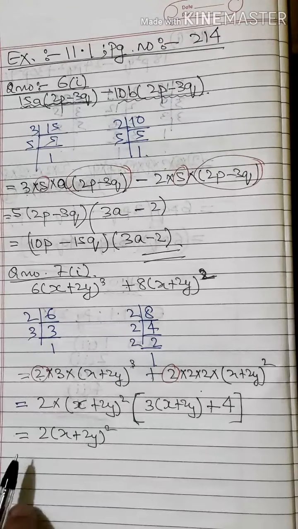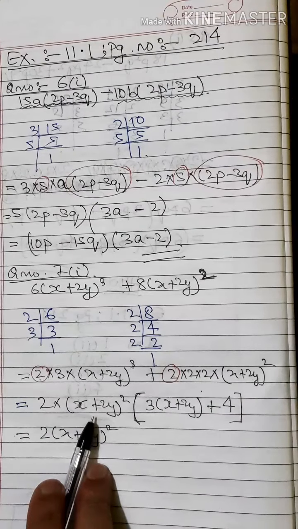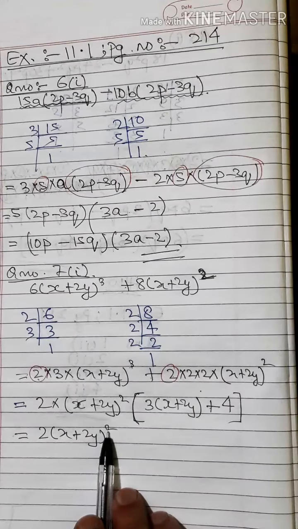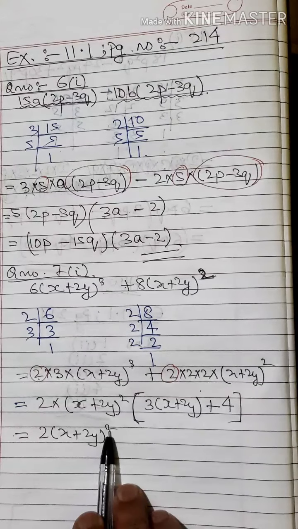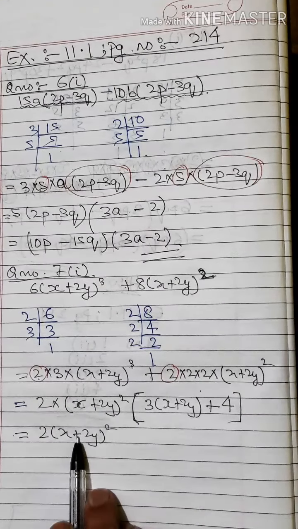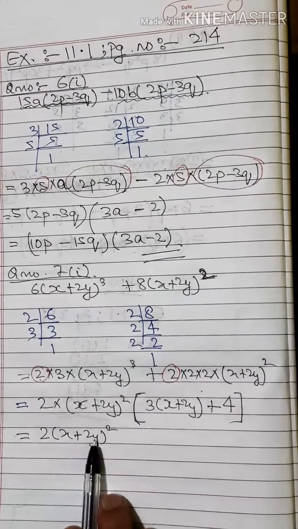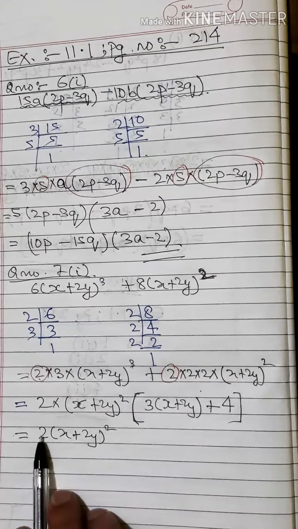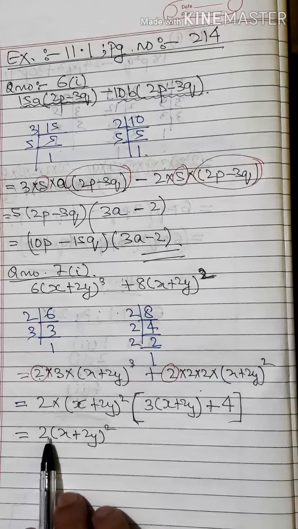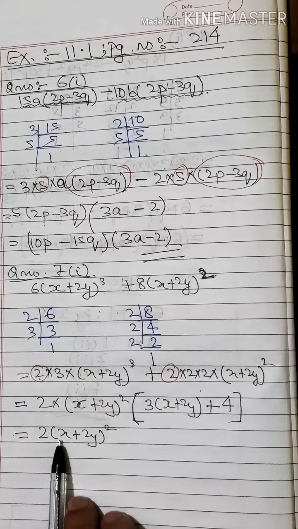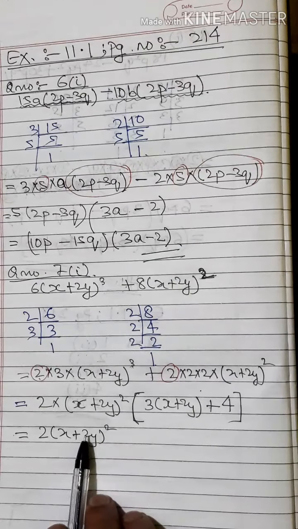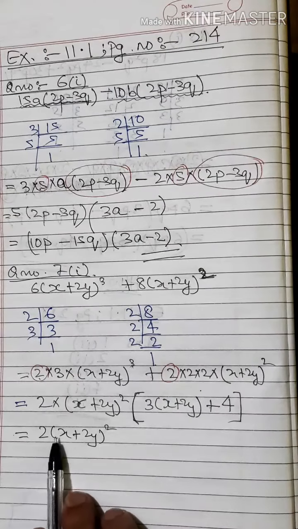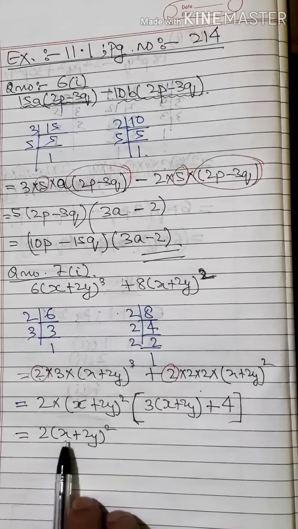Remember boys, we cannot multiply the 2 inside the bracket here. Why? Because according to the BODMAS rule, we need to solve the bracket first. And the bracket has a square operation. So if you want to multiply the 2 inside the bracket, you need to expand this by using the (a + b)^2 formula. Whatever answer you get, then only you can multiply the 2 inside. You can't simply write this as (2x + 4y)^2. That will be wrong, that is incorrect. Or else you can just leave it as it is for the time being.